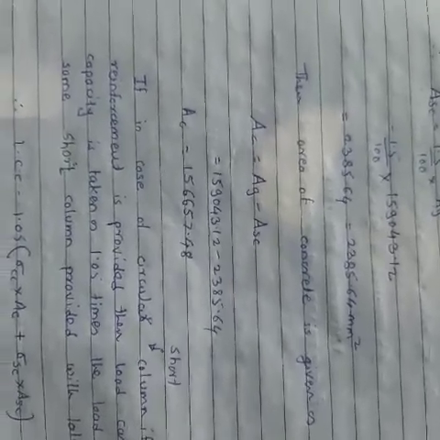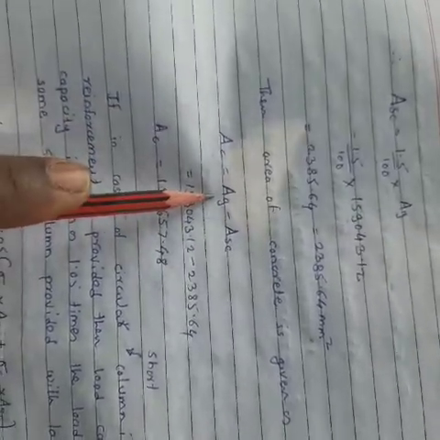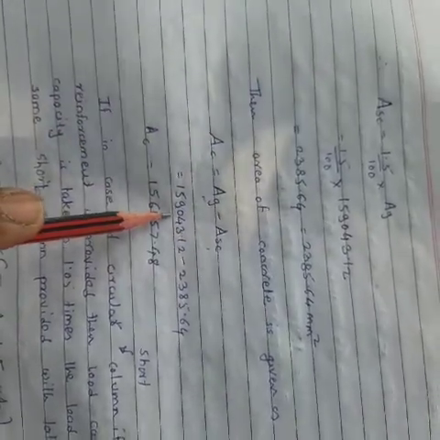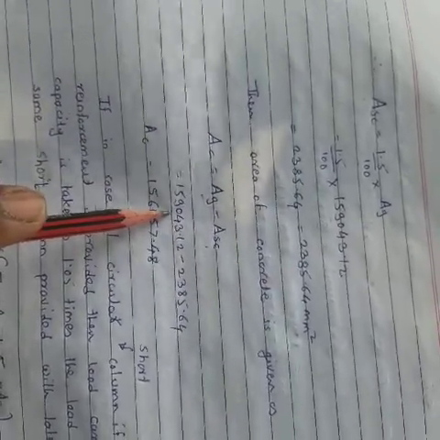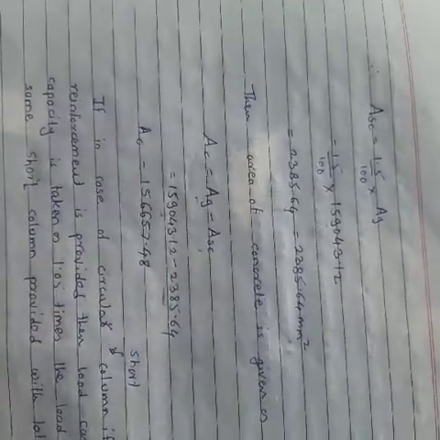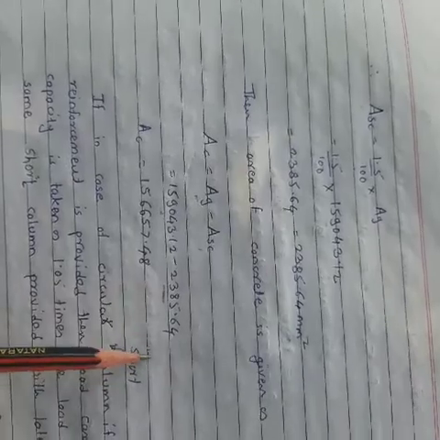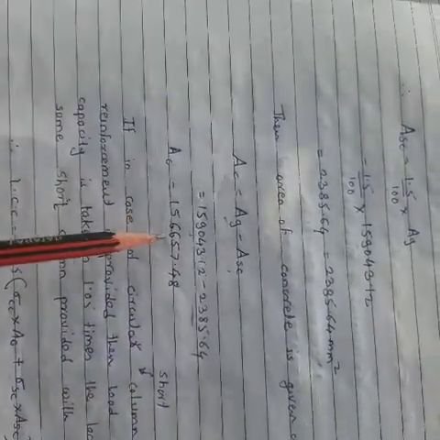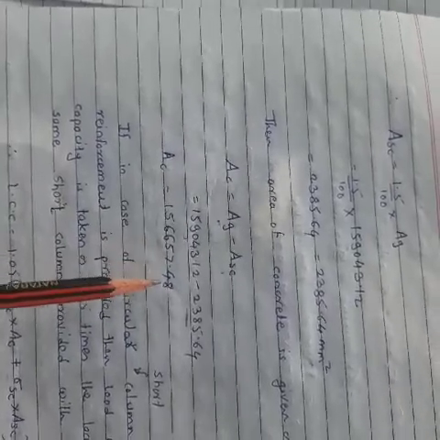Then the next step is to calculate the net area of the concrete. The net area of the concrete is the gross area of the column calculated in the previous step minus the area of the steel reinforcement, 2385.64. After simplifying, we get the net area of the concrete as 156657.48 mm square.